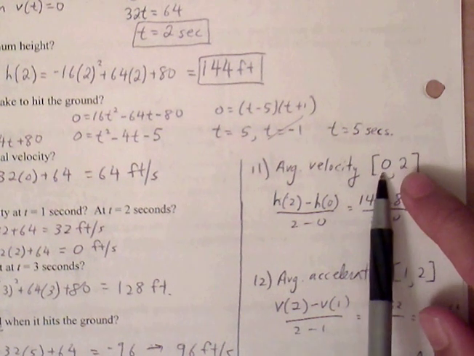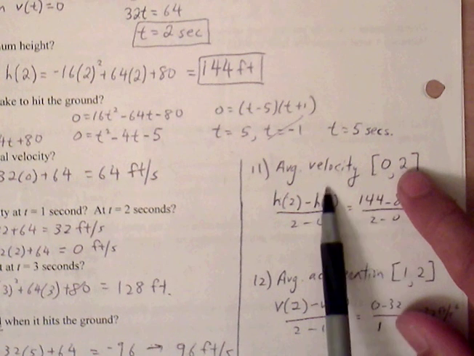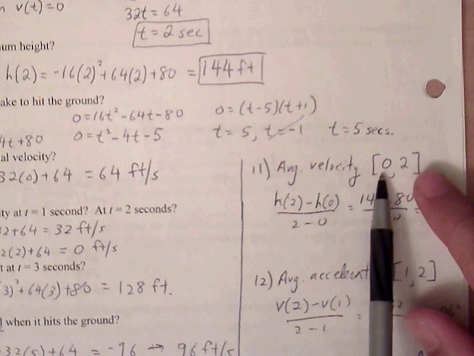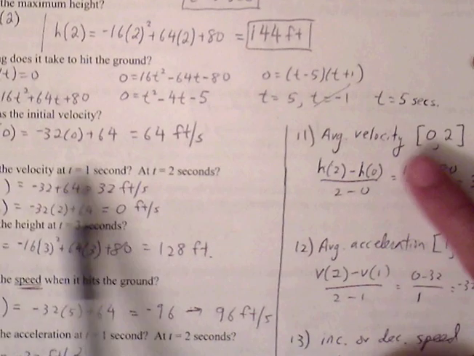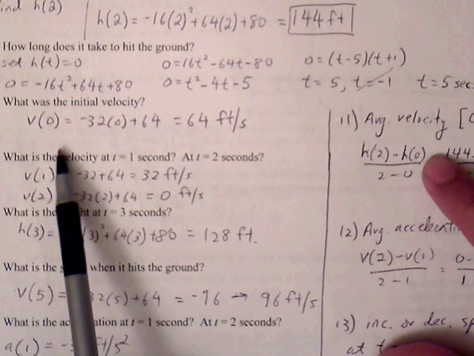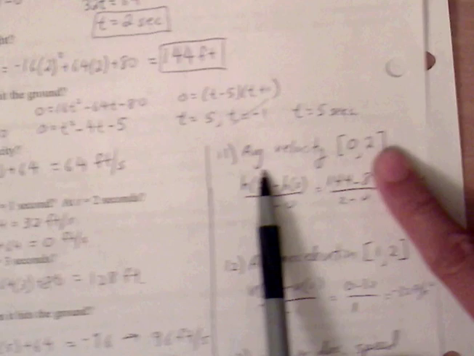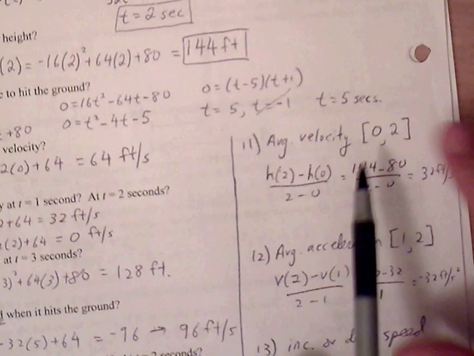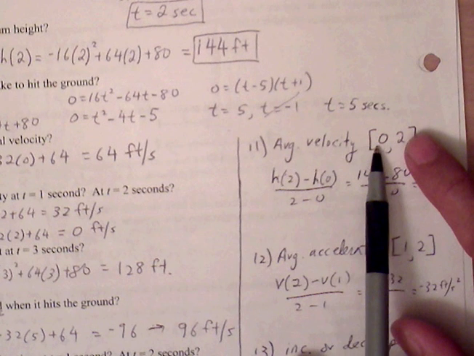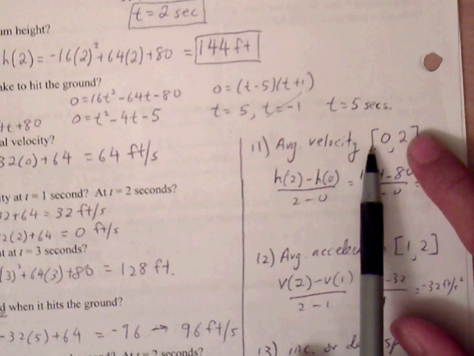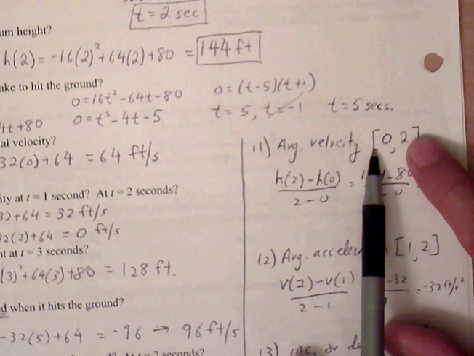And this simply requires us to use algebra. There's no calculus involved. So that's the big difference here. With instantaneous velocity, we're using the derivative function. For average velocity, we're simply taking the change in position over the change in time, or the change in height over the change in time.